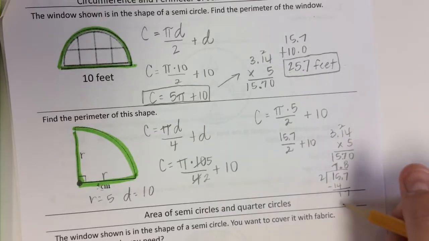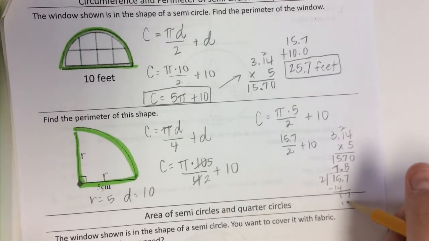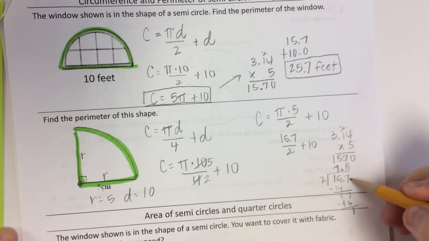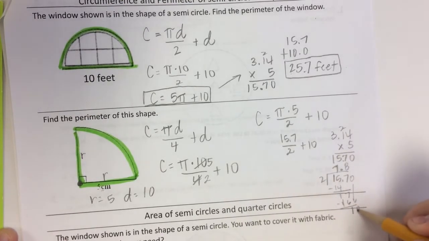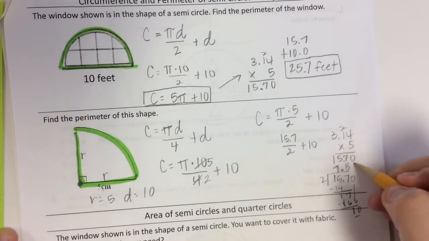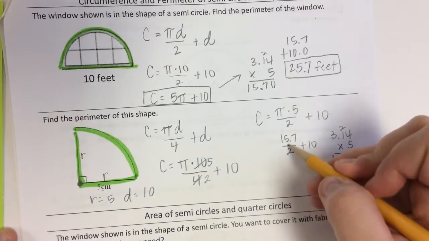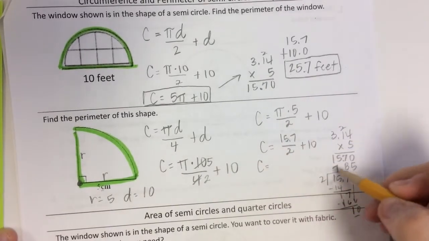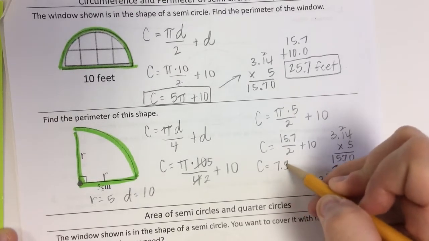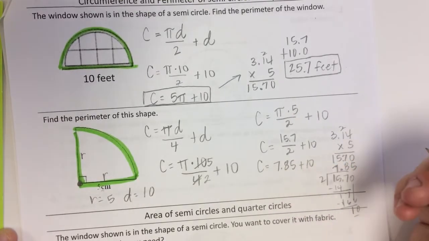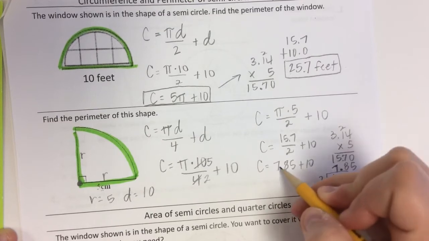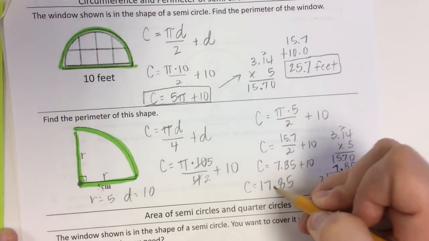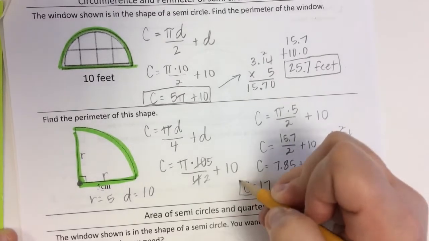8 times 2 is 16. Again, I'm going to subtract, and when I go to bring down, there's nothing, so I'm going to add a 0. And so 2 into 10 is now 5. And so if we were going to continue this here, 15.7 divided by 2, we just solved that, is 7.85. And then we're going to add 10. Again, 10 is a whole number, so it's going to be added to the 7. And we finish out with 17.85, and this time it is centimeters.